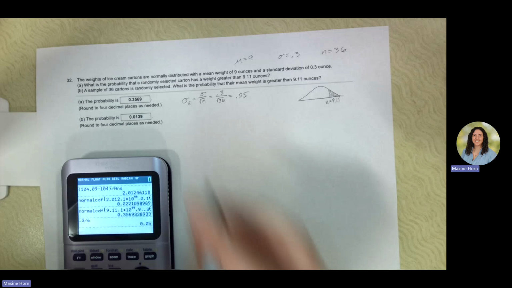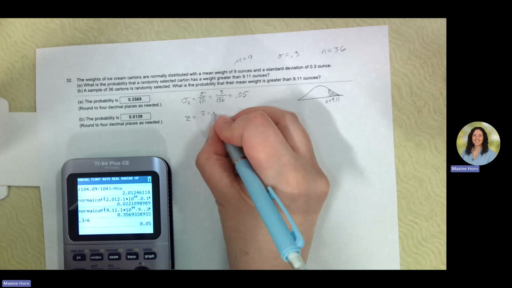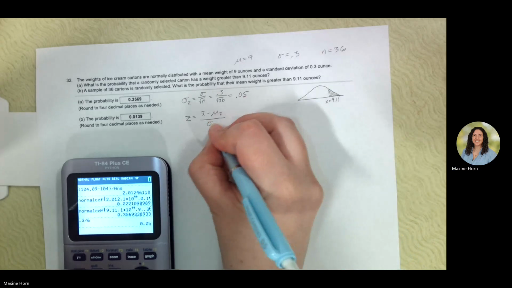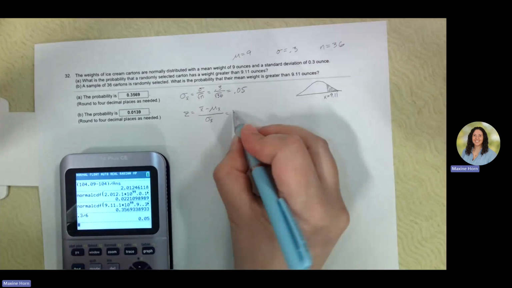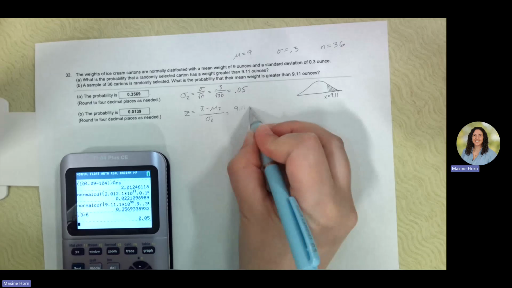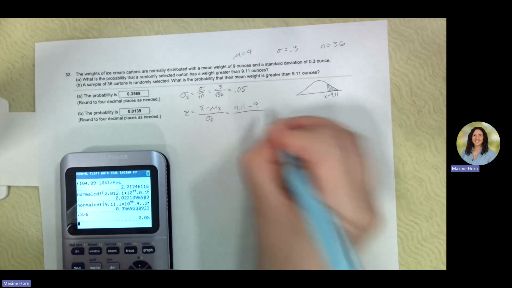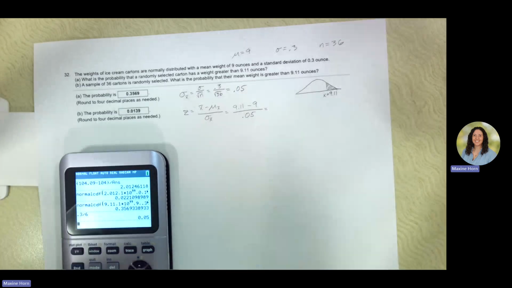Then we can plug that into our formula to find the z-score. This is our specific value, 9.11, minus the mean 9, over the standard error, which we just calculated to be 0.05.